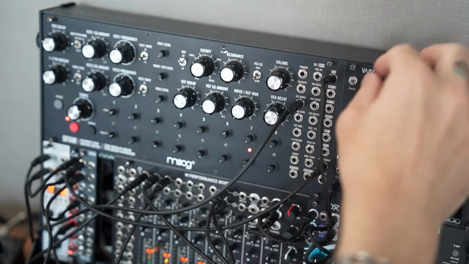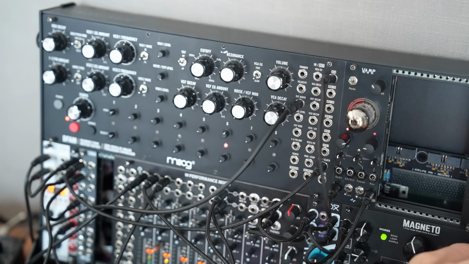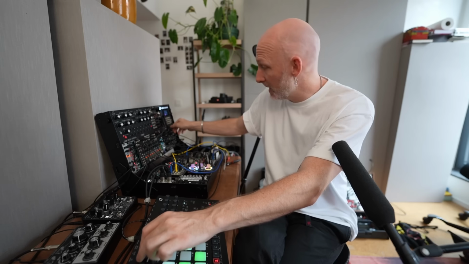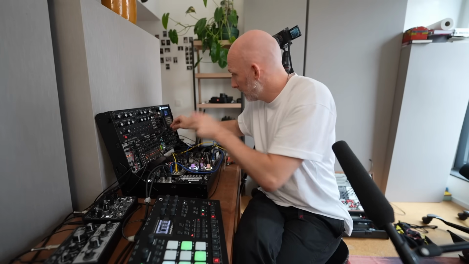There we go. And now let's put that through some delay. I'm sorry, but this is beautiful. You can't tell me anything otherwise. And let's bring in the dry. And that's just the same drum groove again and again and again with different expression controls.